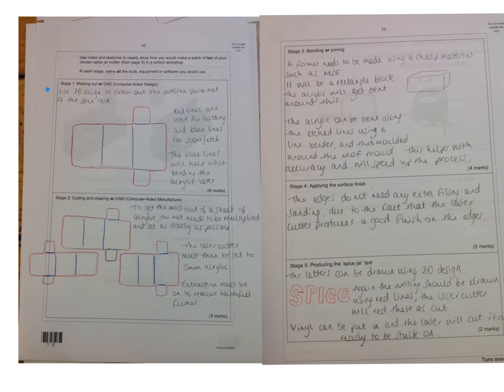Now, stage 2 is to do with cutting and shaping or using computer-aided manufacture. So, again, I've chosen to use computer-aided manufacture this time. I have explained that the pieces, the nets, will need to be drawn and dragged close together on the screen so that you get the most out of a sheet of acrylic, so that they're as close as possible. I've said that I will use a laser cutter, so that's mentioned in the equipment that will be used. I've said that it must be set to a 3mm acrylic, as that is the material. And I've then explained a little safety feature that the extraction must be on to remove harmful fumes.